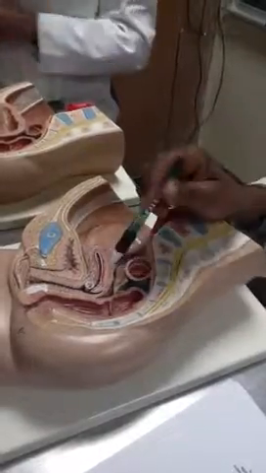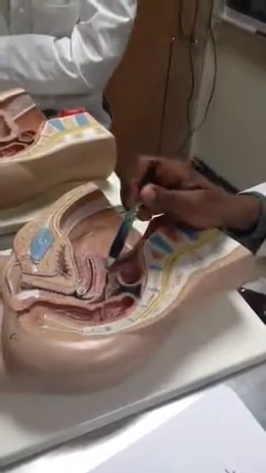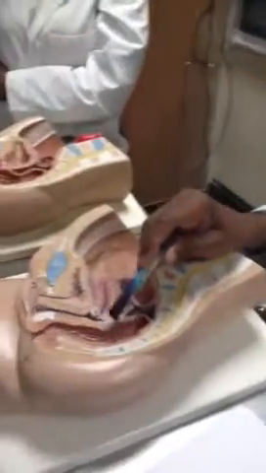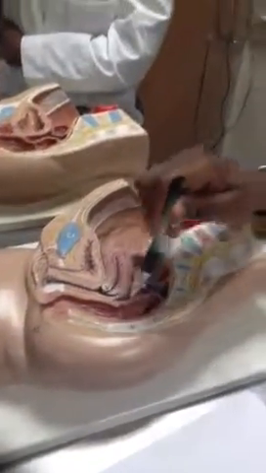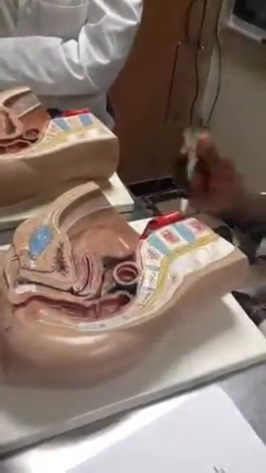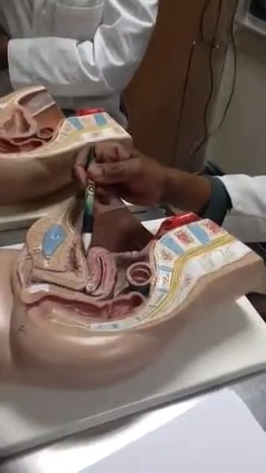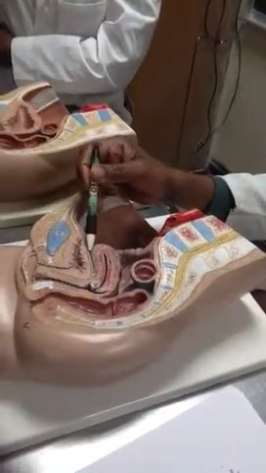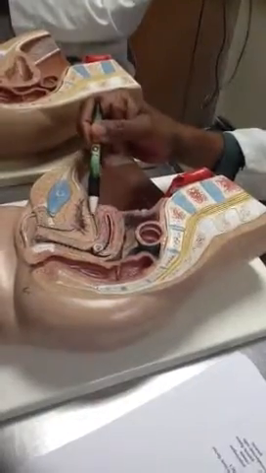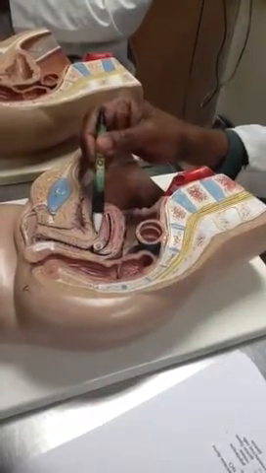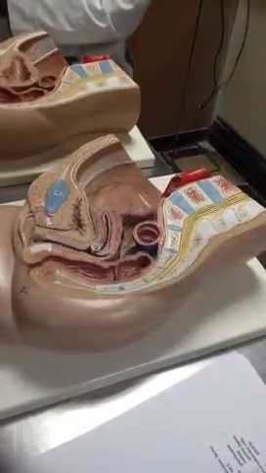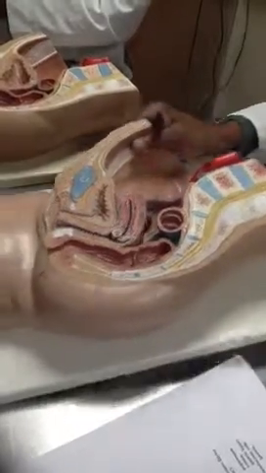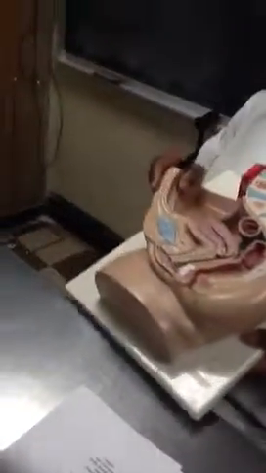Now, between the rectum and the uterus, you have the recto-uterine pouch right here. Between the uterus and the urinary bladder is the vesico-uterine pouch right here. Any questions so far?